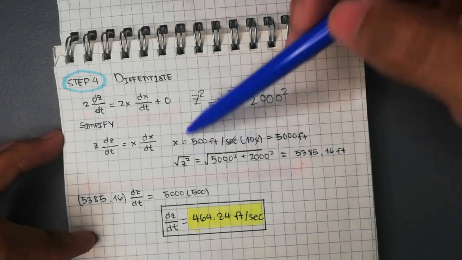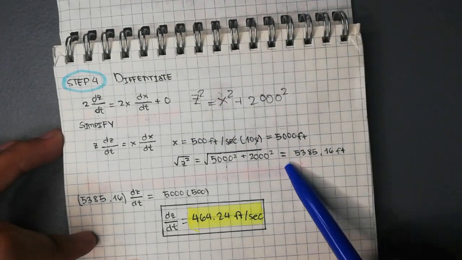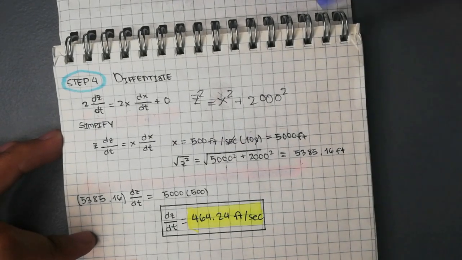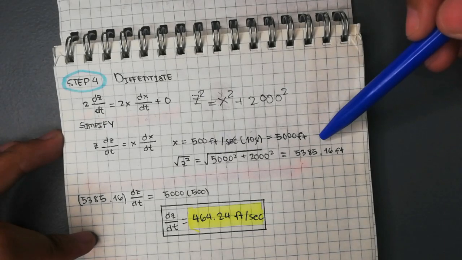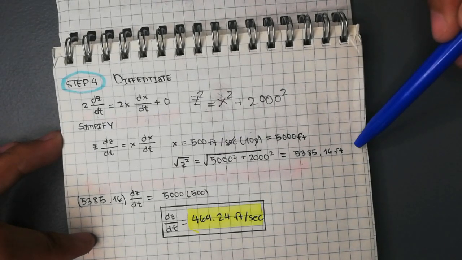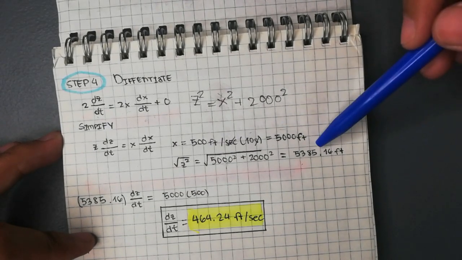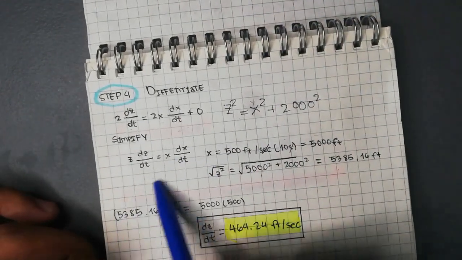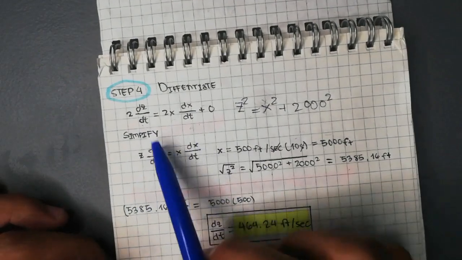Then we're gonna square root that, and we would come up with 5,385.16 feet. Now we get our x and z. Now we can move on with this formula.